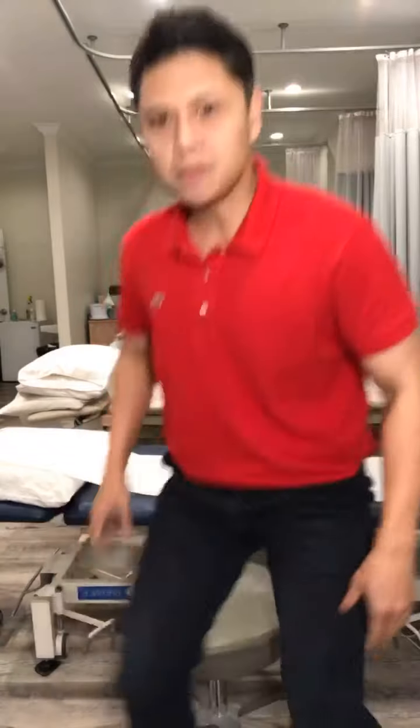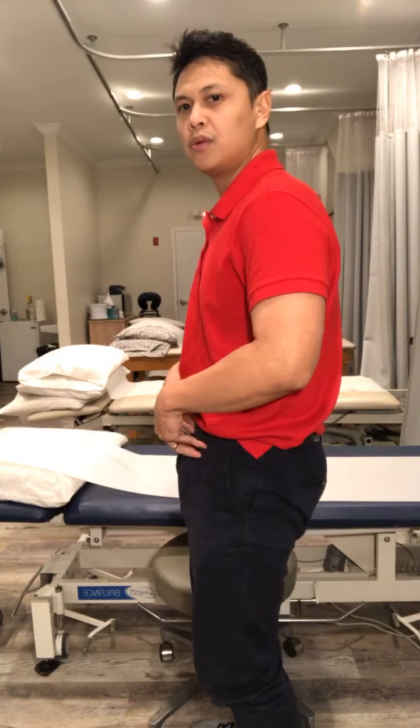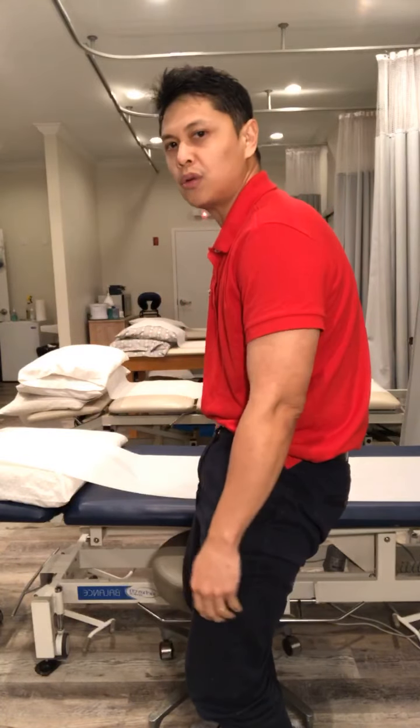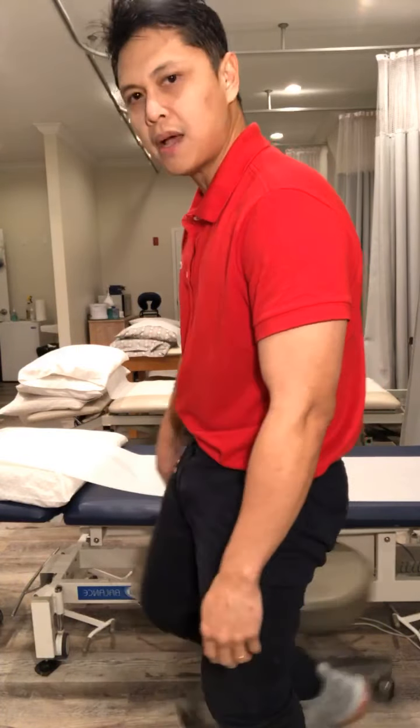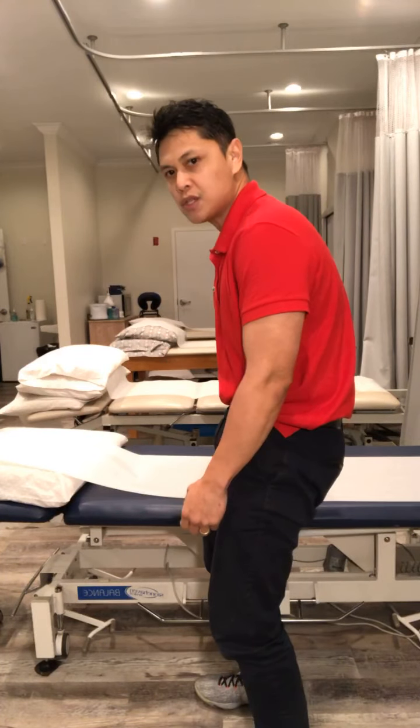Okay? Now, we're gonna start with the basic exercise, like pelvic tilts. So, importante, malaman natin kung paano yung tamang pelvic tilts. Okay? Pelvic tilts means, kailangan neutral yung position mo. This one is what we call round shoulder. Very common siya sa mga may lumbar spine stenosis, nakakuba.